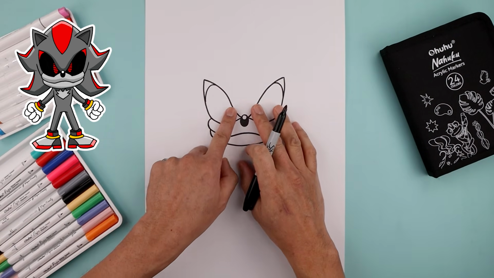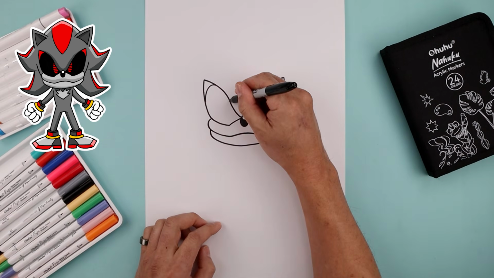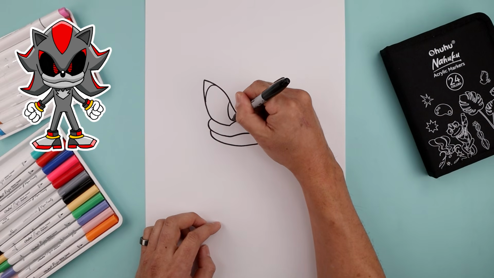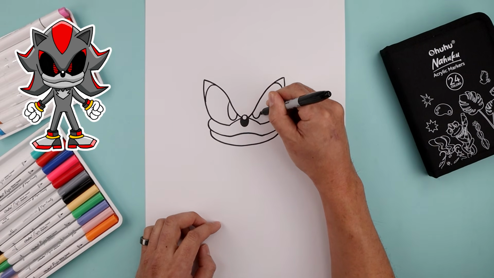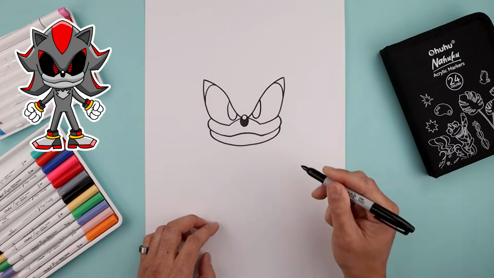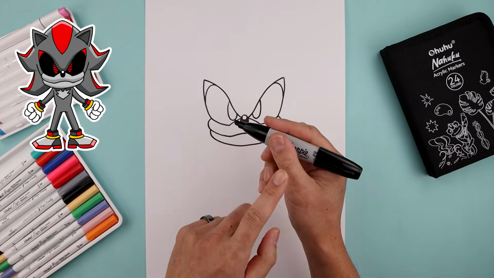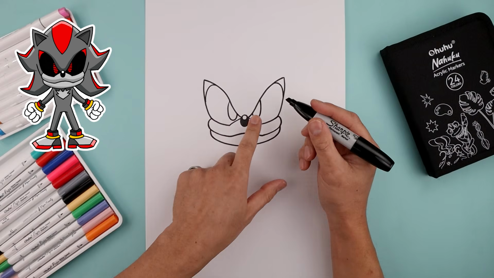Now I want to move to the inside and draw on the pupils. Let's start on the left. We're going to draw a half oval, coming down and then back up. Do the same thing on the right side. Now I'm going to switch to my thick black marker and fill the inside of the eyes.